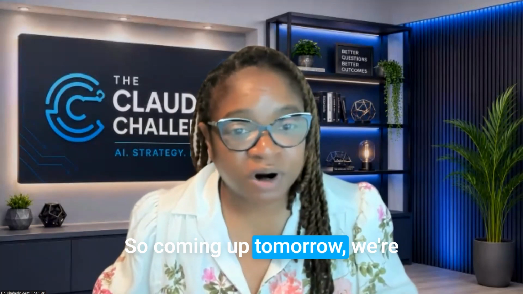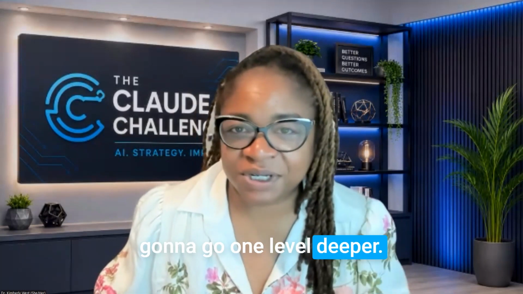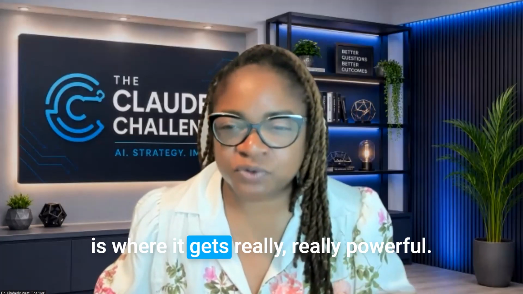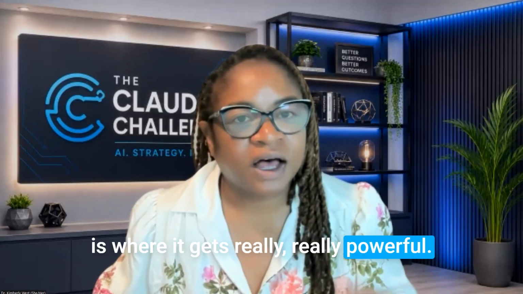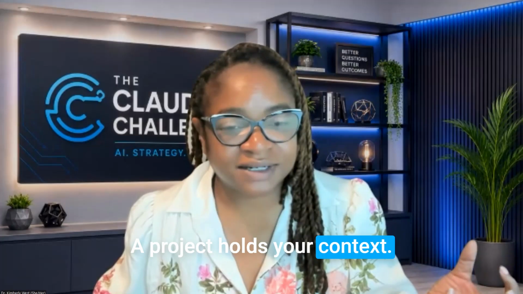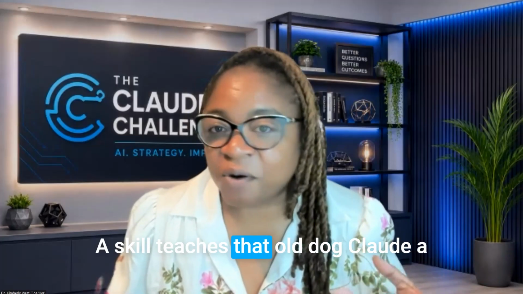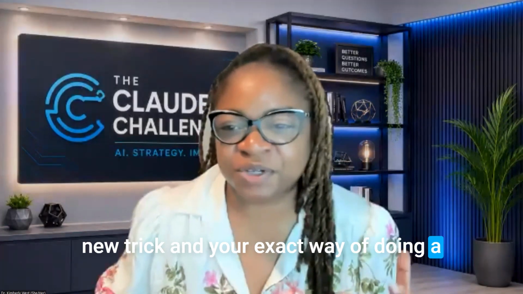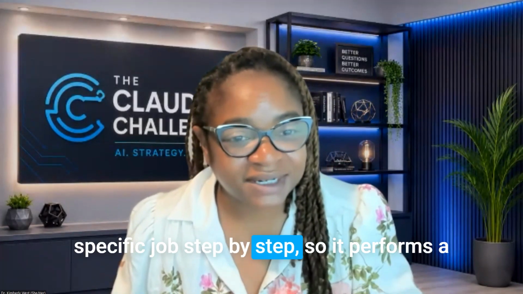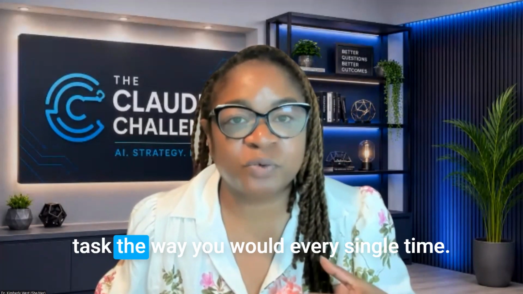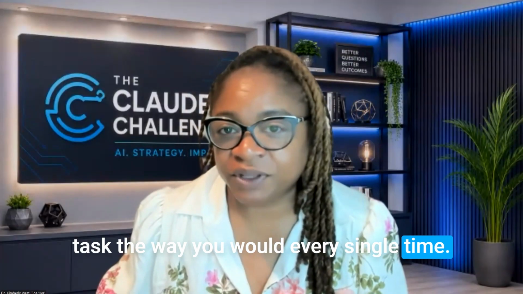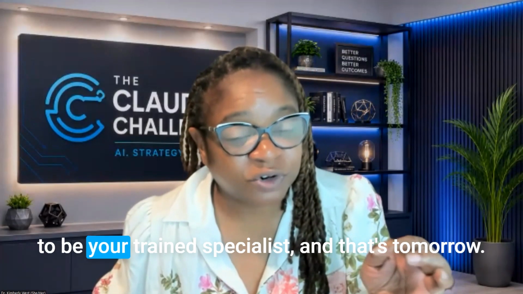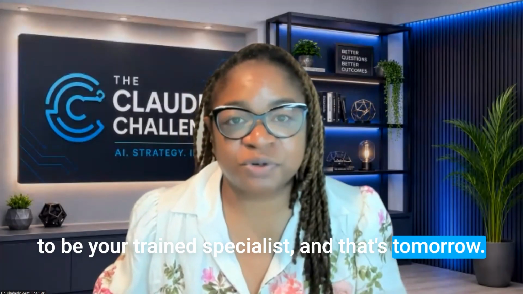Coming up tomorrow, we're going to go one level deeper. Day 4 is about Claude skills, and this is where it gets really, really powerful. A project holds your context. A skill teaches that old dog Claude a new trick, your exact way of doing a specific job, step by step, so it performs a task the way you would every single time. So if projects is your workspace, skills is going to be your trained specialist, and that's tomorrow.